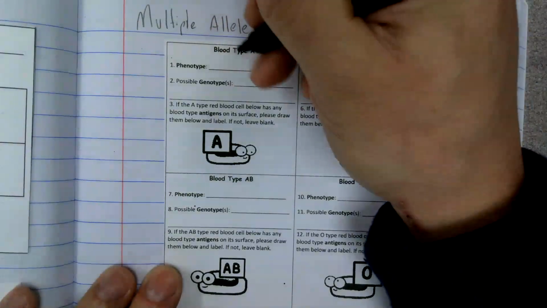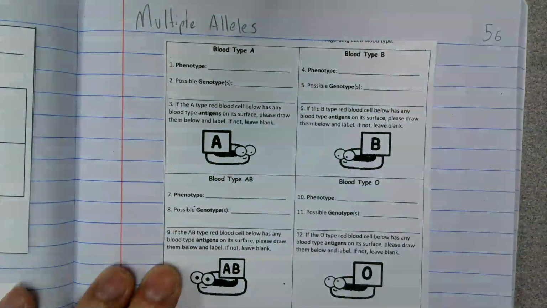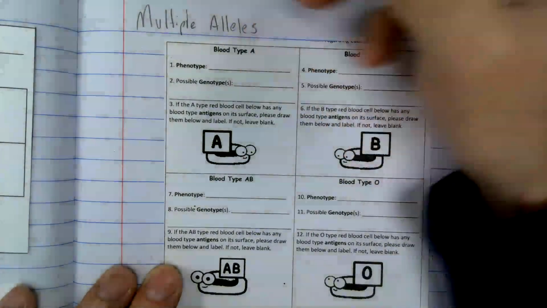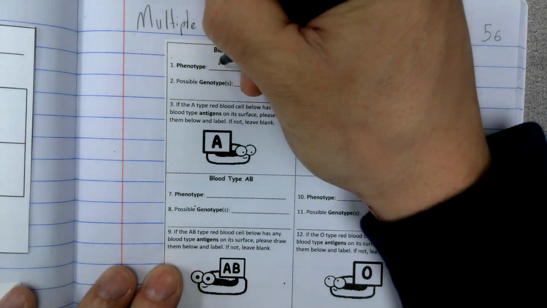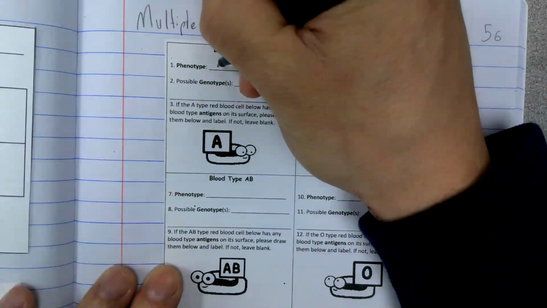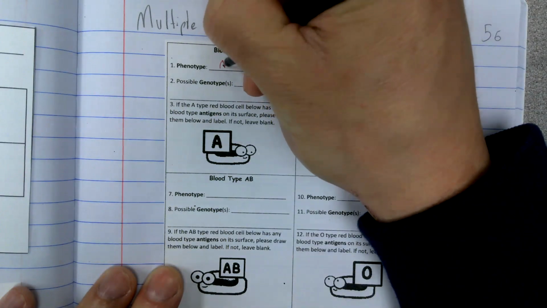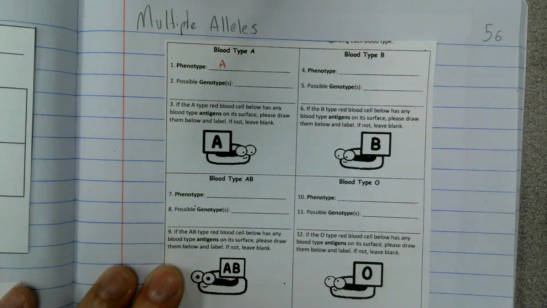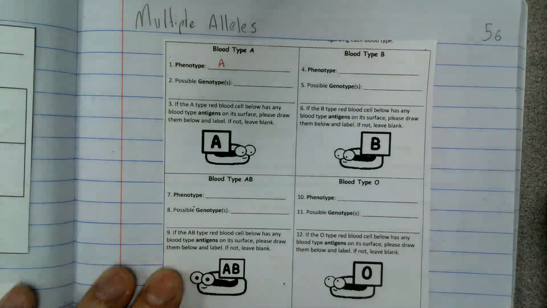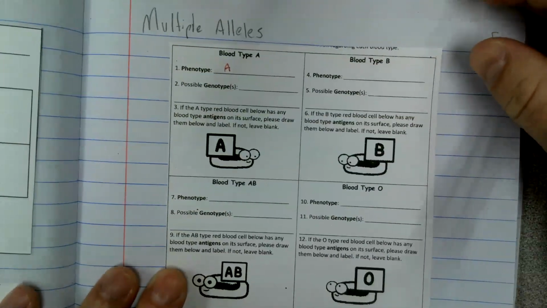So for blood type A, I'm going to use a red color here for blood. The phenotype is A. Possible genotypes. A is actually a dominant allele.